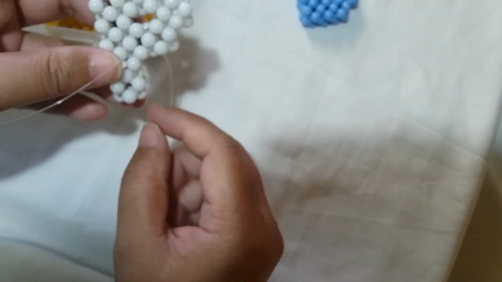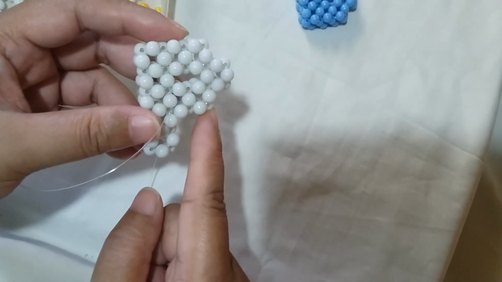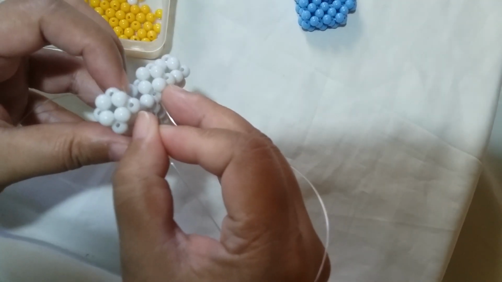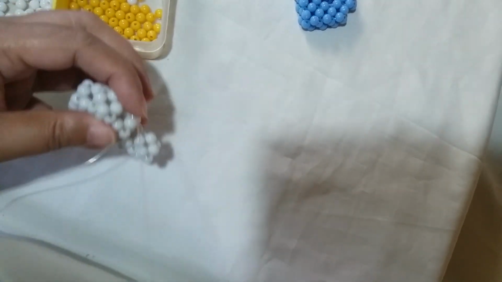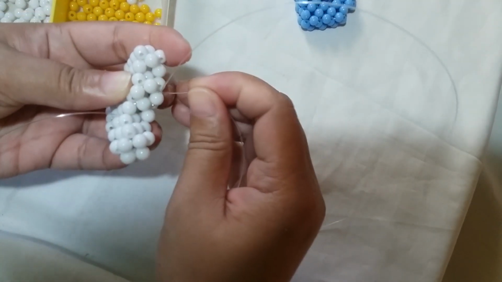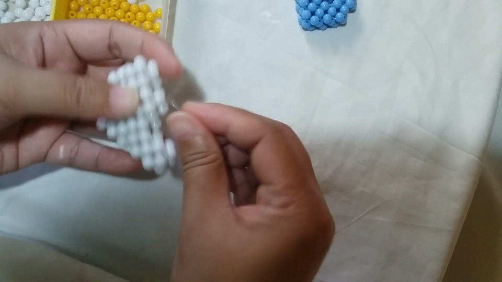So we're now going to insert our string so it will go to this side part here so that we can form the second loop. So just position your string there, and there is also where we're gonna put a slanted cube.